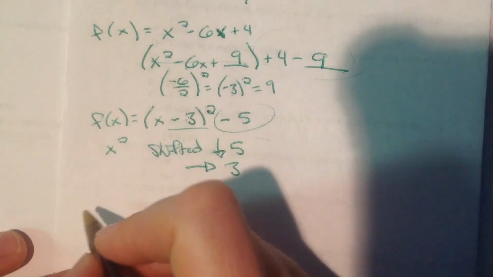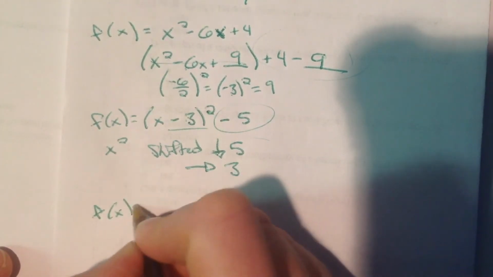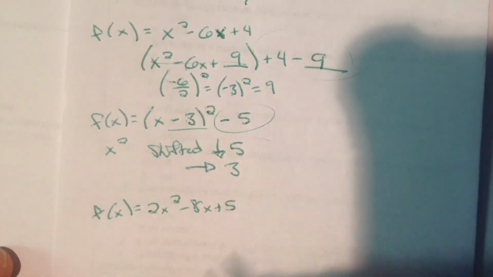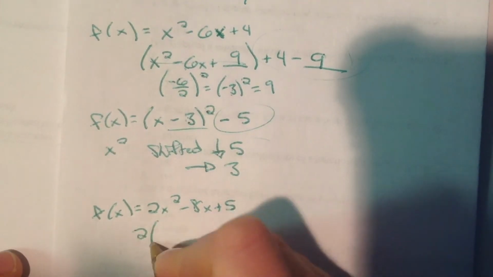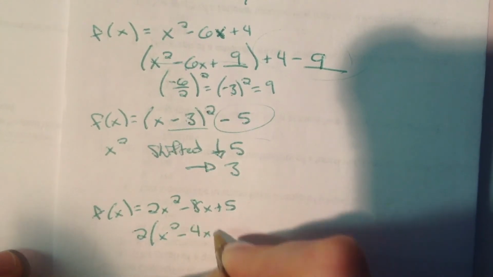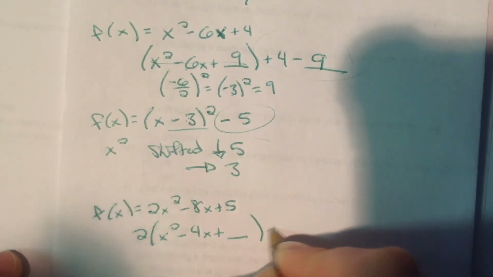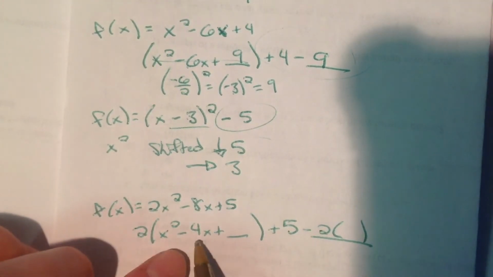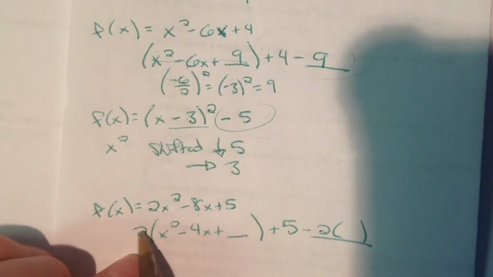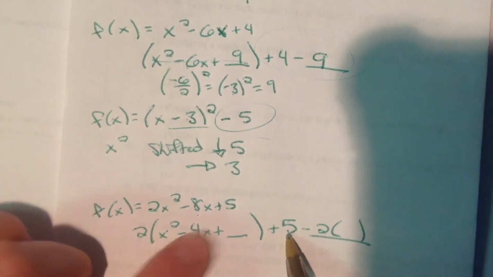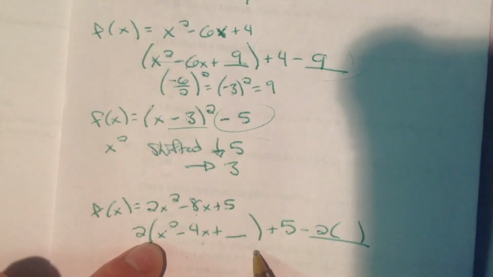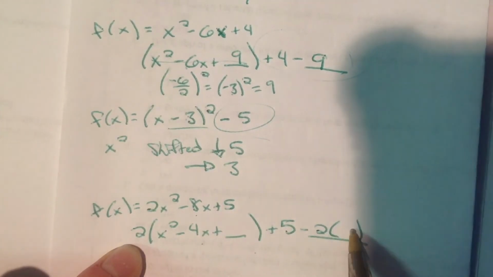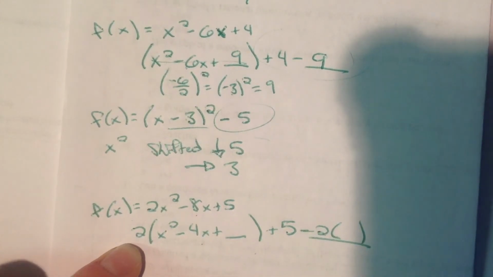Do one more like that really quick. F of x equals 2x squared minus 8x plus 5. So to complete the square, the first thing we have to do is factor out the 2, and we have to pull it out of both things we have on the inside. So we pull it out of the x squared, we pull it out of the 8, but we don't pull it out of the 5 because the 5 is not in this set of parentheses. But because we're going to add some number here that's going to be multiplied by 2, we have to subtract the same number that's multiplied by 2.